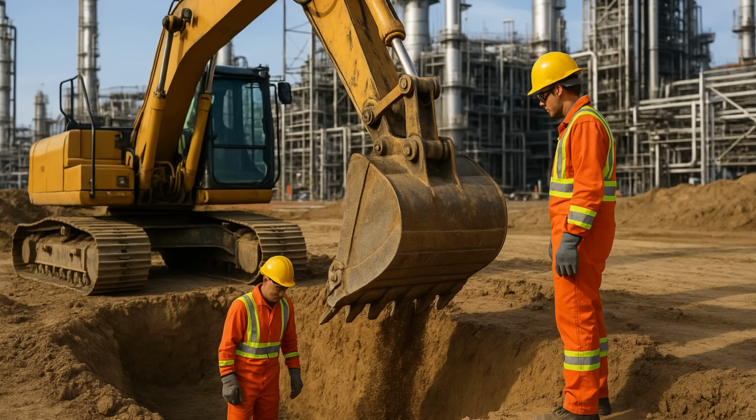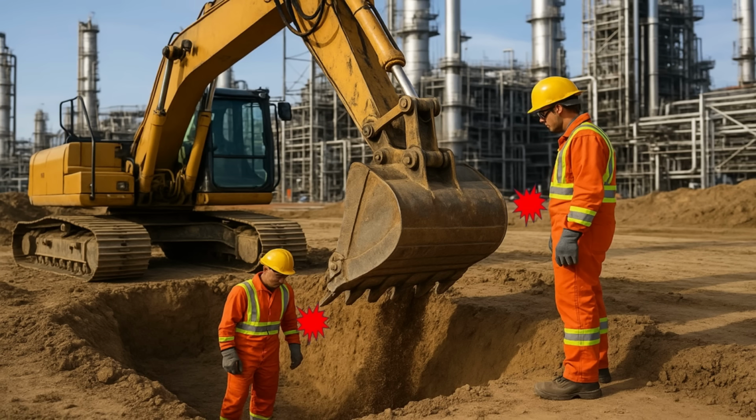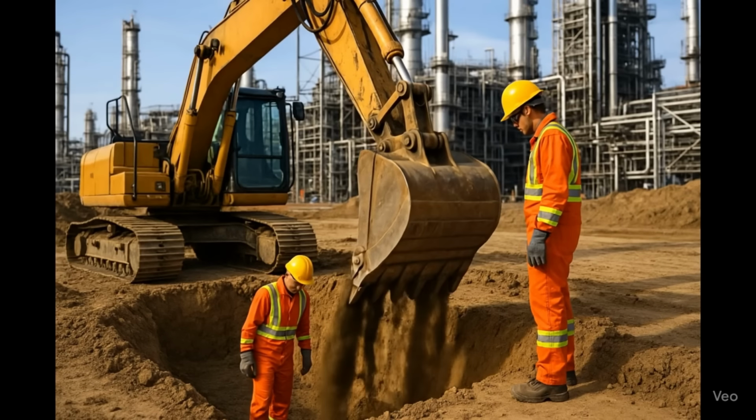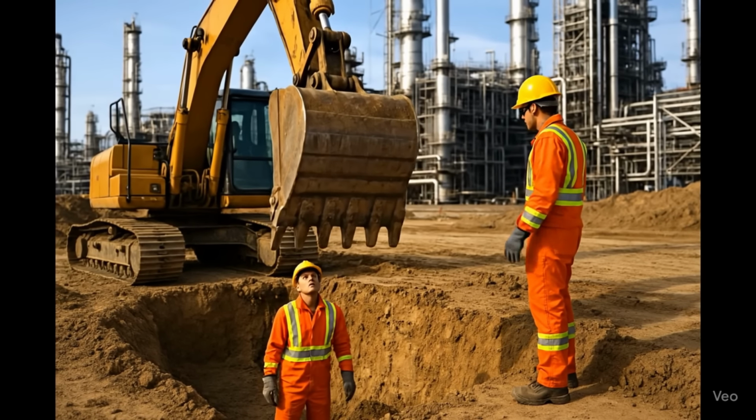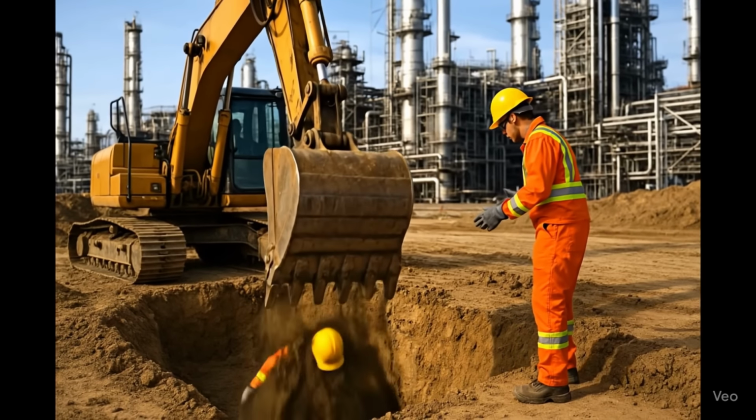Now let's move on to another worksite image. Yes, in this image depicting an excavation activity, what hazards can you identify? Your 10-second thinking time starts now. Now let's start evaluating the hazards. Don't you think the excavator's bucket is too close to the workers? Absolutely. The excavator's bucket could hit the workers.